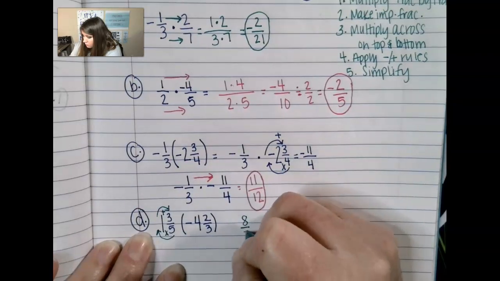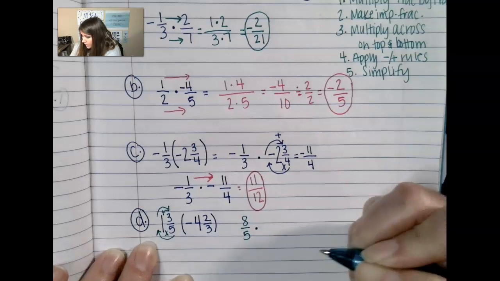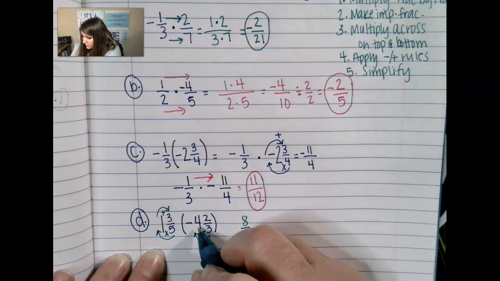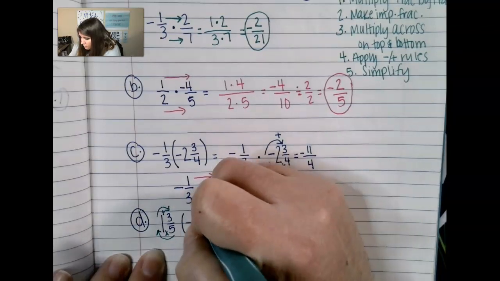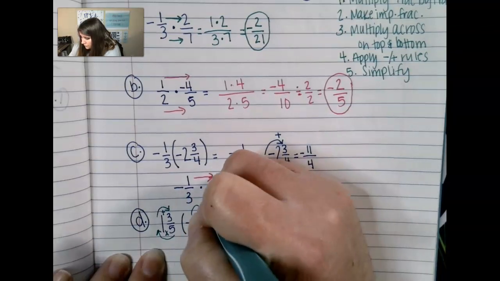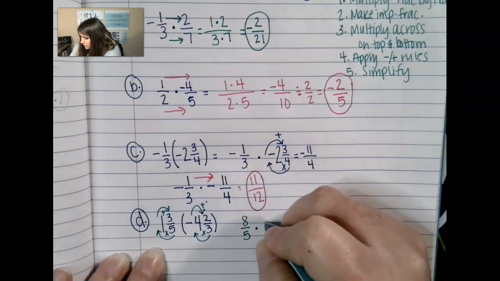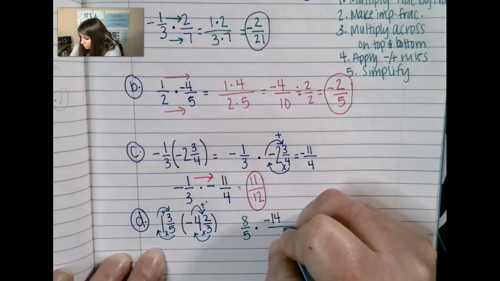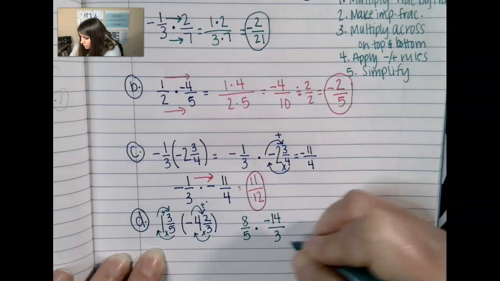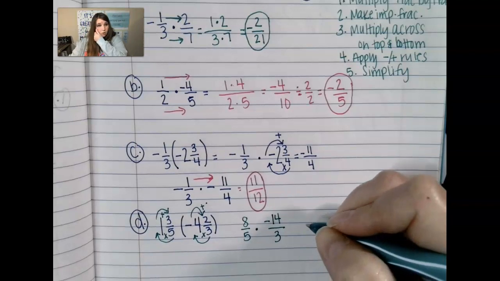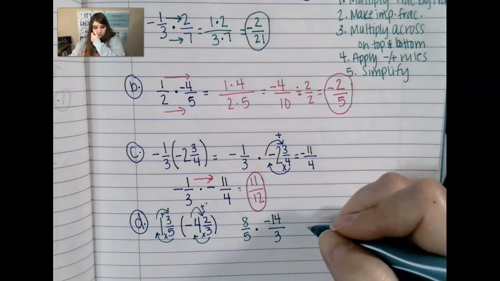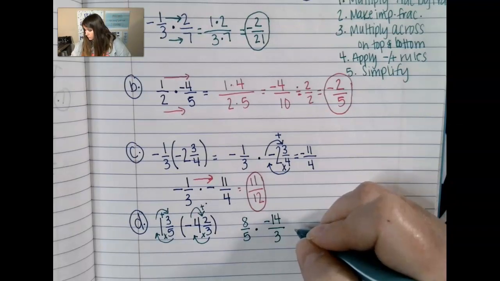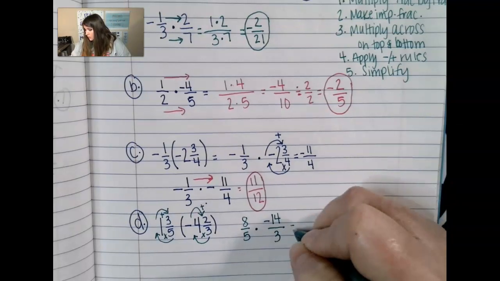So we get 8/5 times 3 times negative 4 is negative 12 plus 2. So negative 12 plus 2 is negative 14/3. All right, now we're going to solve.